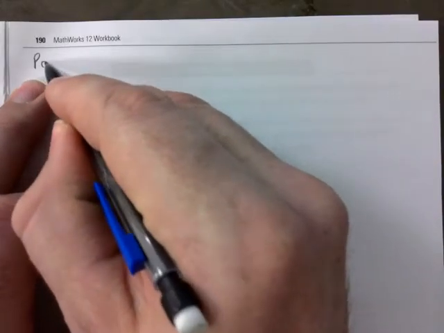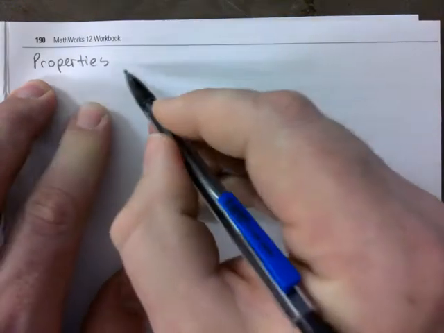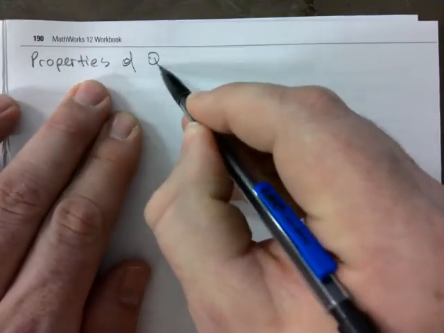Quadrilaterals. So at the top here, I'm going to try to write as clearly as possible. Properties of quadrilaterals.